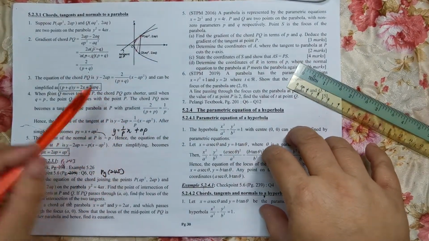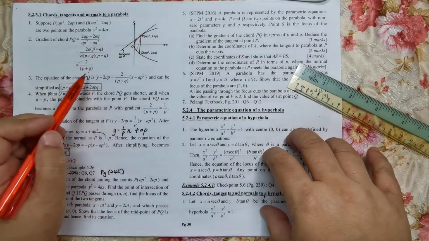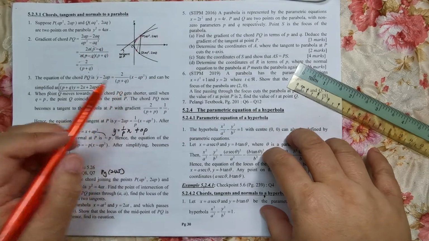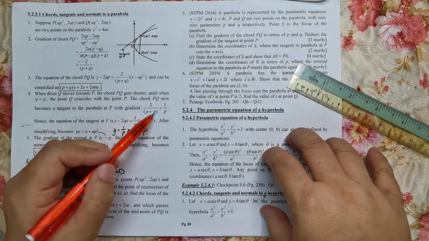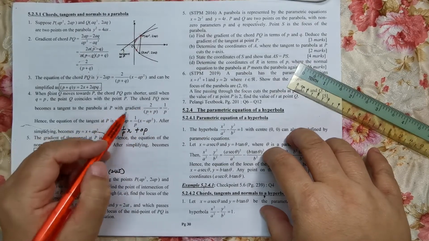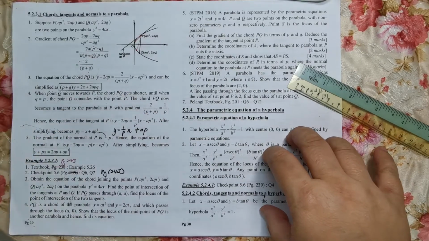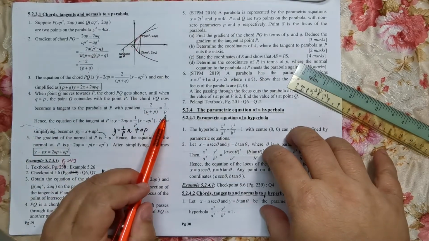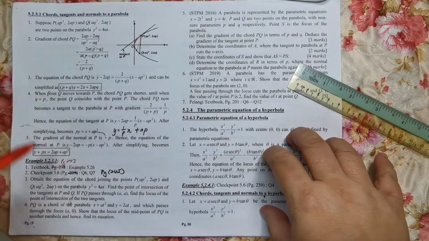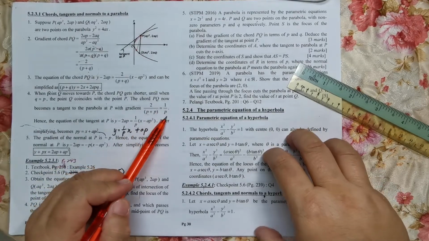Just now we said the gradient for chord PQ is 2 over p plus q. Since now Q overlaps with P, meaning Q and P are the same, it becomes p plus p, so 2p. The 2 and 2p simplify, so the gradient of the tangent at point P will be 1 over p. Memorize this step, because sometimes the question will ask you to show how you obtain the gradient of the tangent.